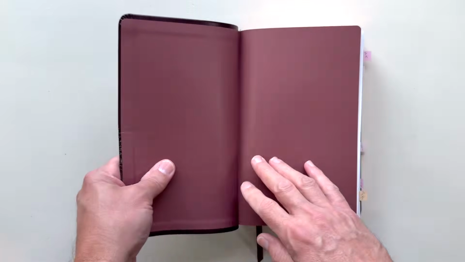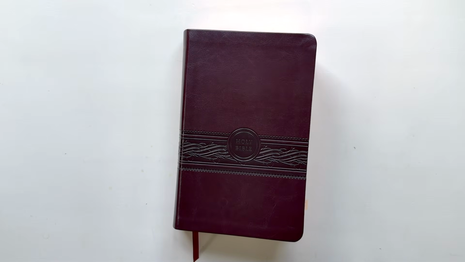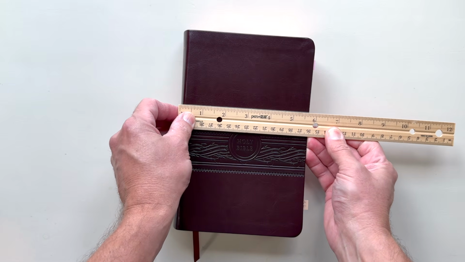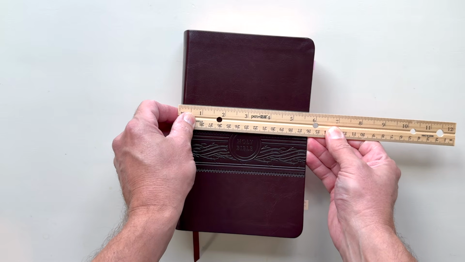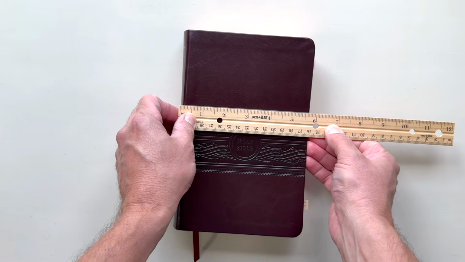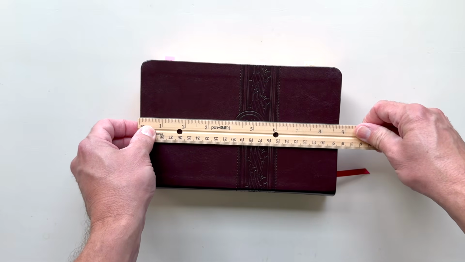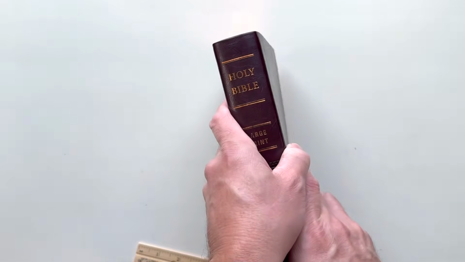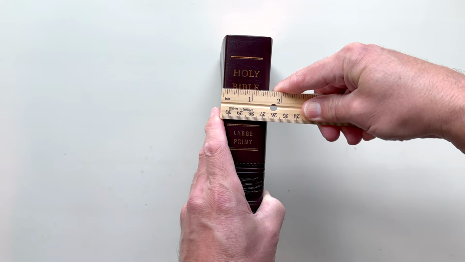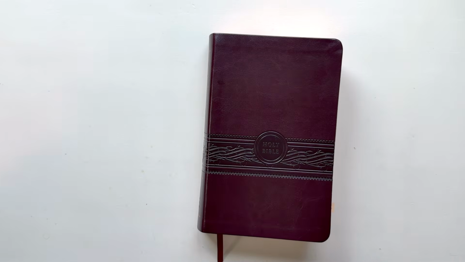Let's jump into the inside. Now this is a personal size. Oh, let me measure it. Y'all didn't stop me. It's got a little bit of a rounded corner, so I'm going to overhang just a bit. It's like 5 and 5/8, and then 8 and 3/4. That was easy. It's a personal size Bible, y'all know what a personal size Bible is. 1 and 5/8. Yeah, 1 and 5/8. So it's a personal size Bible.